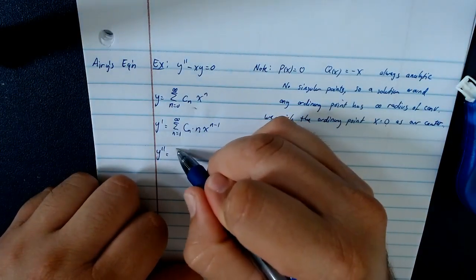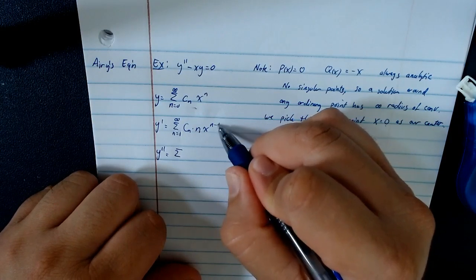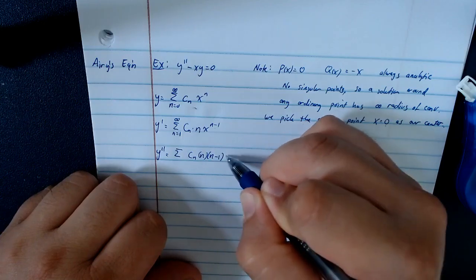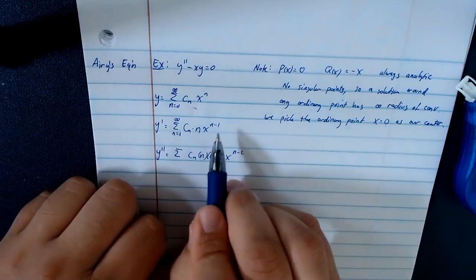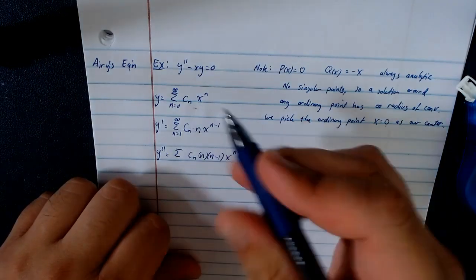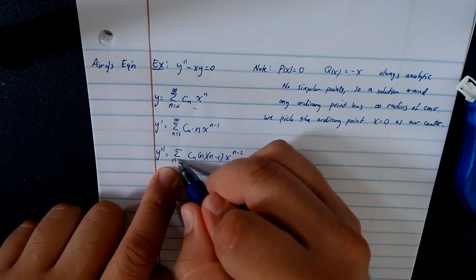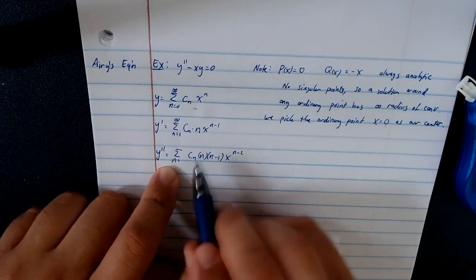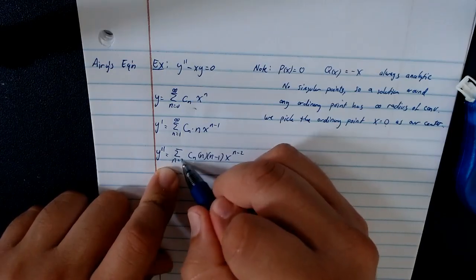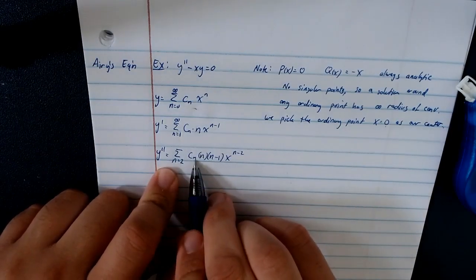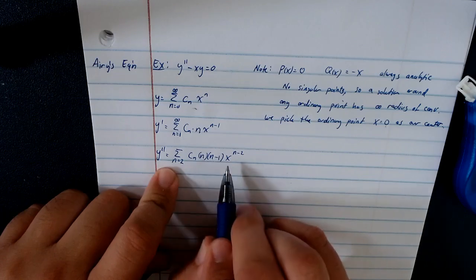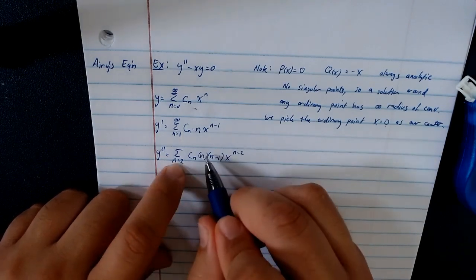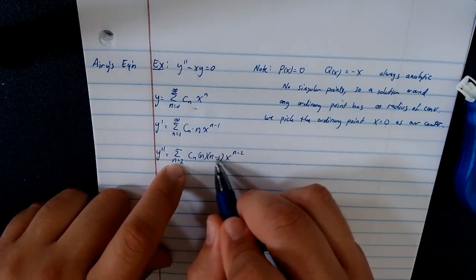For y double prime, we're going to take the sum. We're going to take the n minus 1, bring that down. So c sub n times n minus 1, x to the n minus 2. You bring it down, subtract 1 more from the power. Now notice that if I start at 1, that's going to be c sub 1 times 0. And again, the whole thing's 0, so don't start at 1. Let's start at 2, because that would give you c sub 2 times 1. Yeah, that's not 0. So 2 is the first number that doesn't give you a 0 here. If you plug in 0, you get 0. If you plug in 1, you get 0. So let's start at 2.